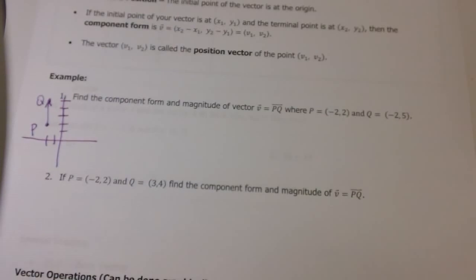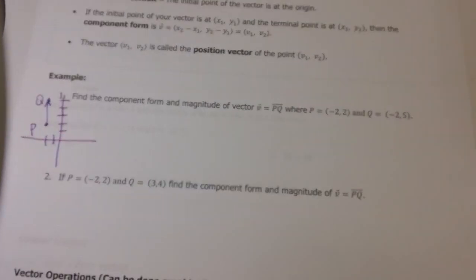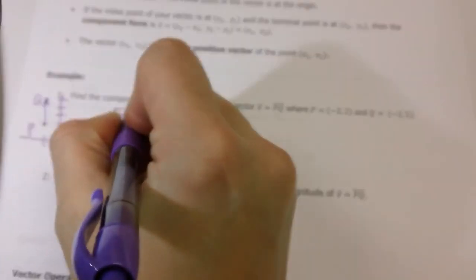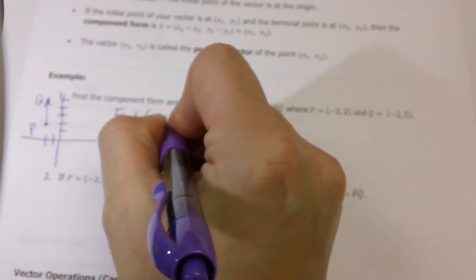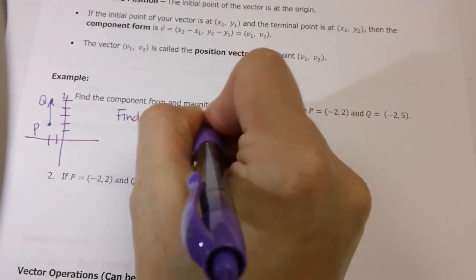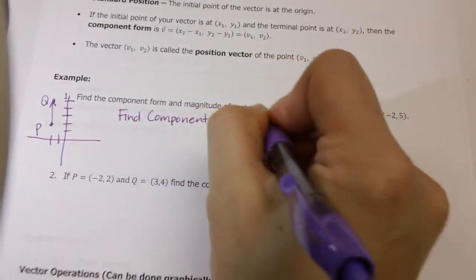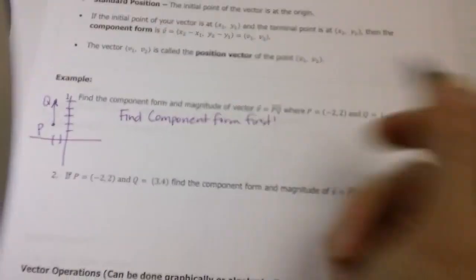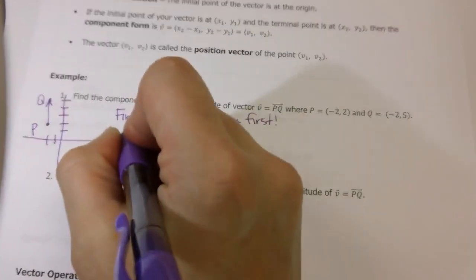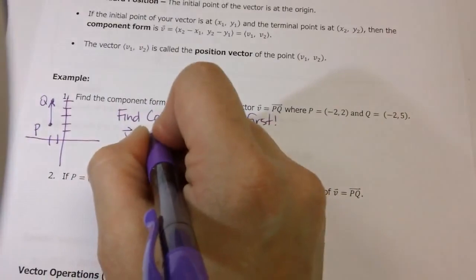The reason why you want to find the component form first is because it's a little bit easier to find the magnitude once you have it in component form, okay? Okay, so what we're going to do is we're going to find the form of this.